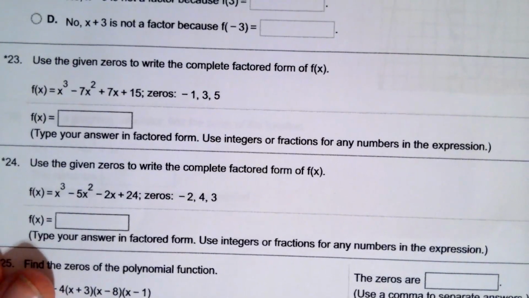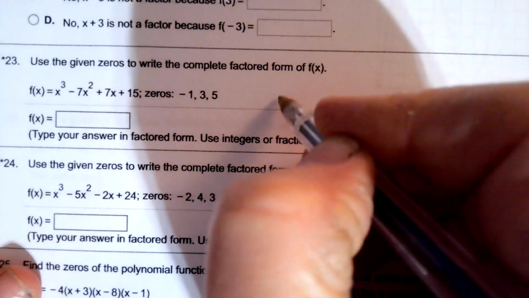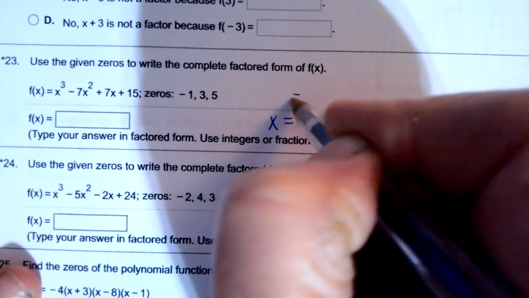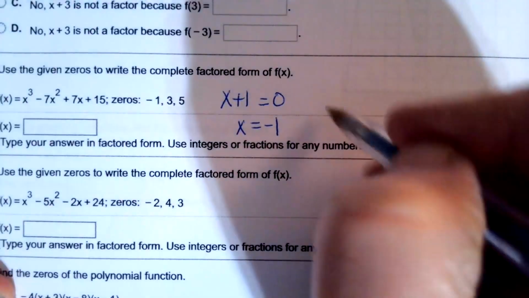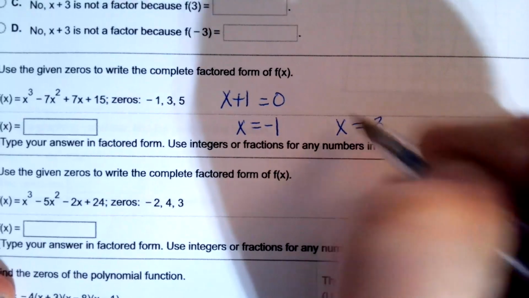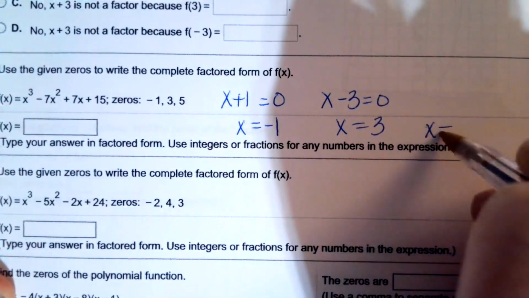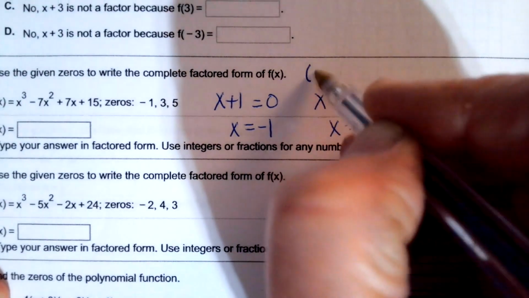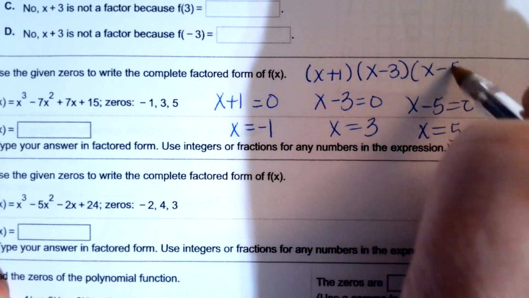Okay, 23 says using the given zeros, write the complete factored form of f of x. Guys, this is pretty simple. If x equals -1, then what was the little math problem when it equaled 0? And that would be x plus 1. If x equals 3, then we must have had x minus 3 equals 0. If x equals 5, we must have had x minus 5 equals 0. So your factors would have been x plus 1 times x minus 3 times x minus 5.